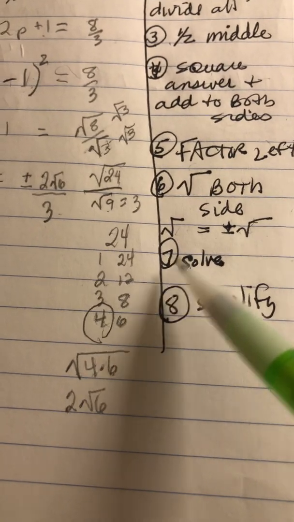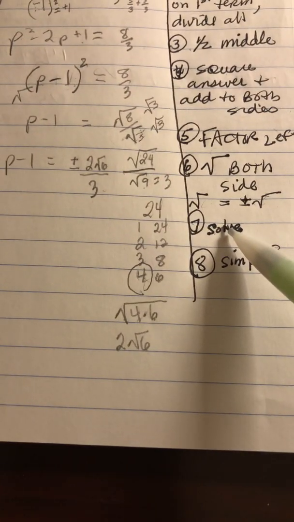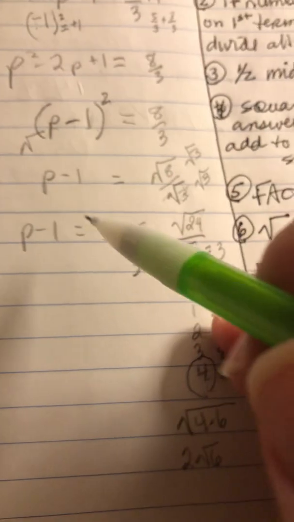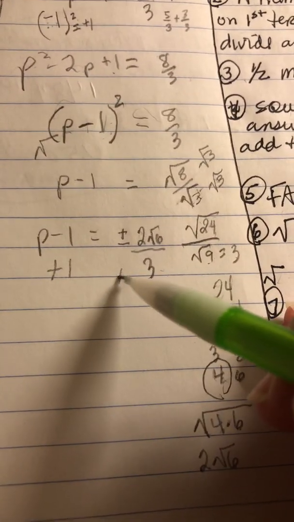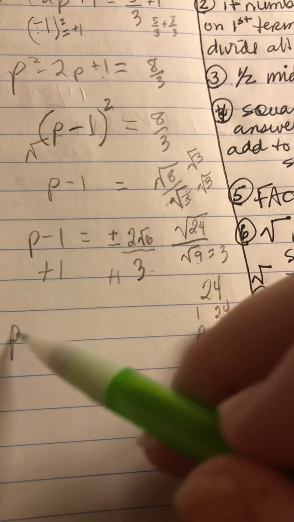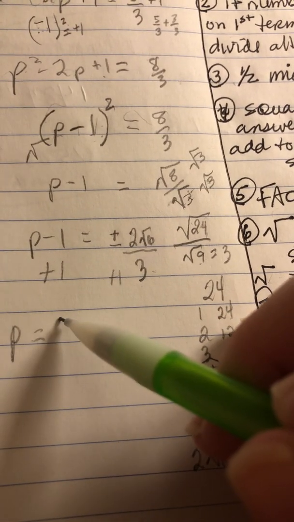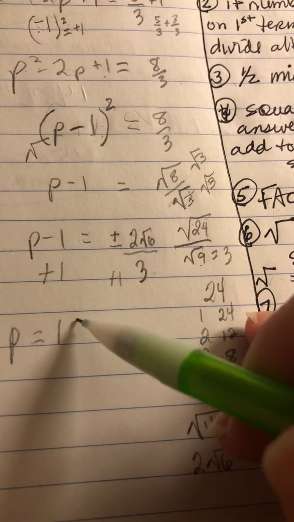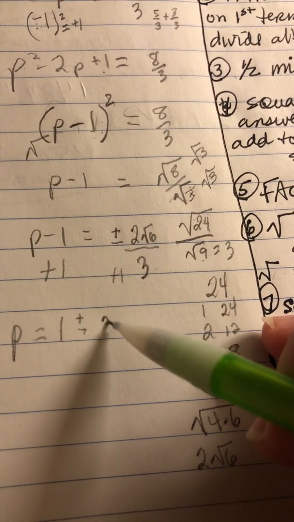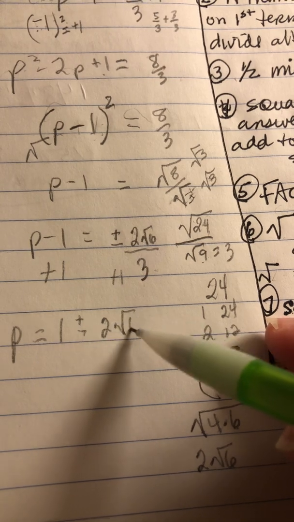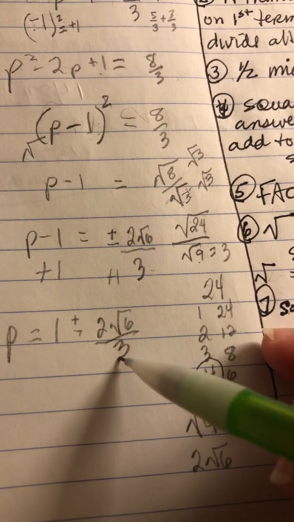Now we're ready to solve for the variable. So we want p alone, so we're going to add 1 to both sides of the equation. So now we have p equals 1 plus or minus 2 square root of 6 over 3.